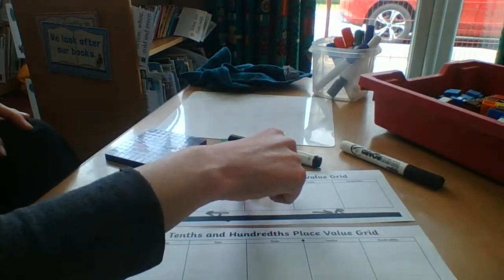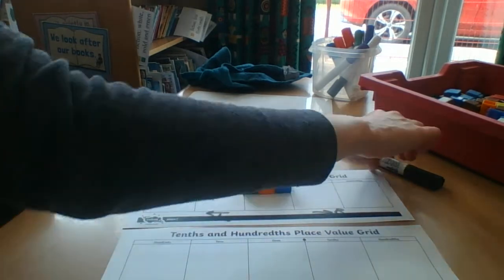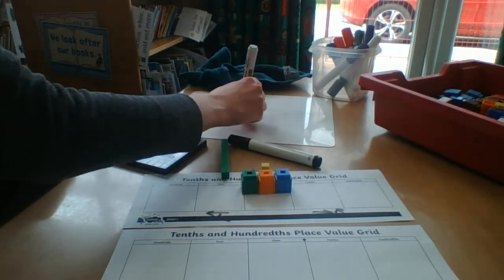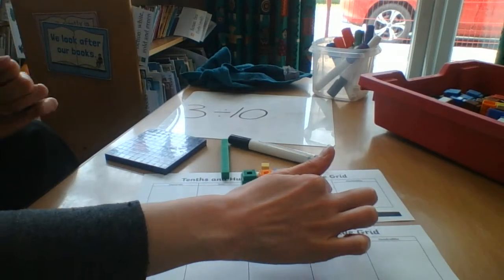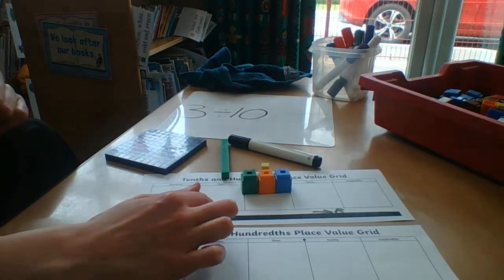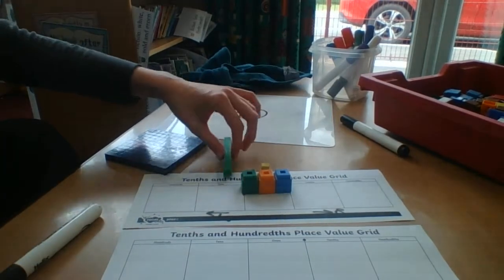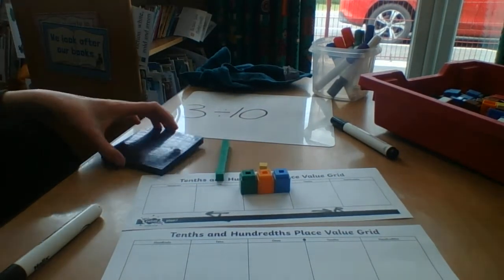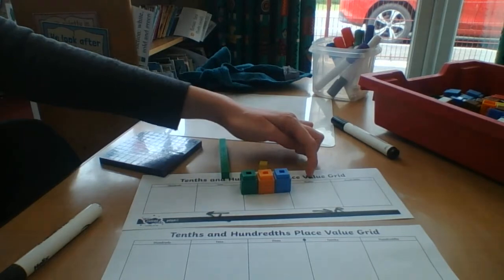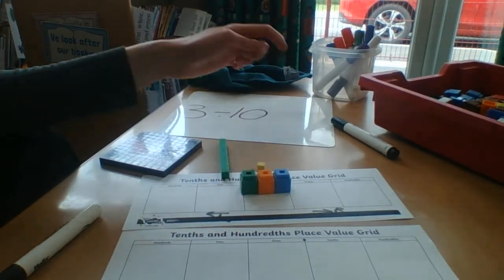So if I have my 3 here again, and I want to look at 3 divided by 10. Now remember, this way it's times 10, times 10, times 10, times 10. 10 times bigger, 10 times bigger, 10 times bigger, 10 times bigger. With dividing, it just goes the other way. 10 is 10 times smaller than 100. 1 is 10 times smaller than 10. Tenths are 10 times smaller than 1. Hundredths are 10 times smaller than tenths.